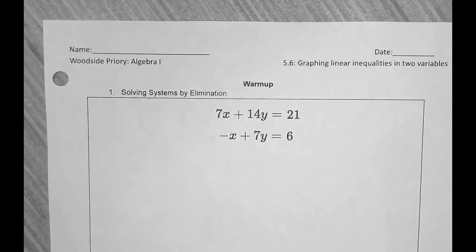Alrighty guys, this is lesson 5.6, last lesson of the unit. We're starting off with a warm-up. As per usual, you should have started this, you should be done, and you are now watching the video to see if you got it all right.